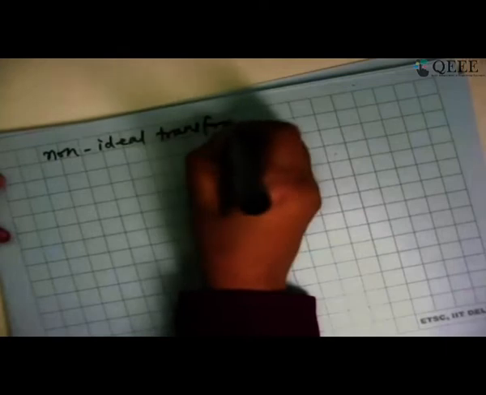Now let us look at the transformer. We said that for a non-ideal transformer, compared to the ideal transformer case, mainly we took into account four factors, if you may recall. One was finite permeability, so we said that the magnetizing current is not equal to zero.